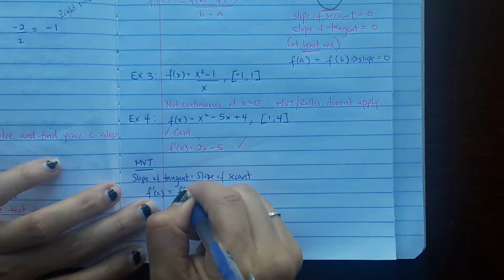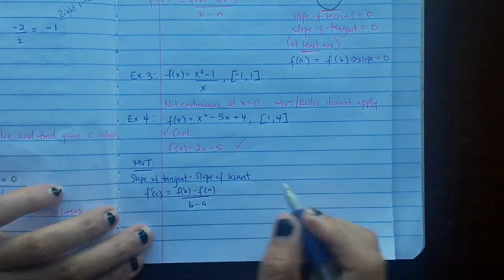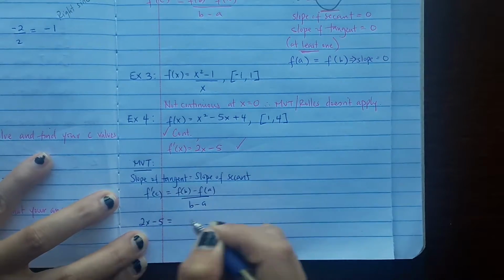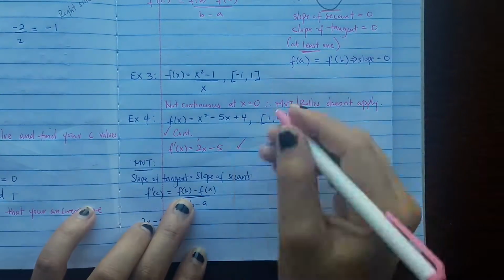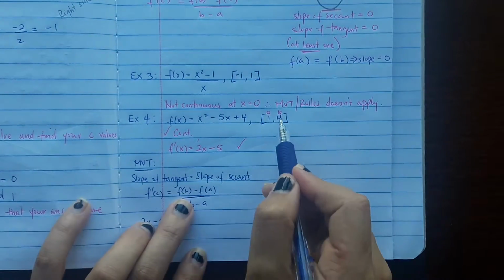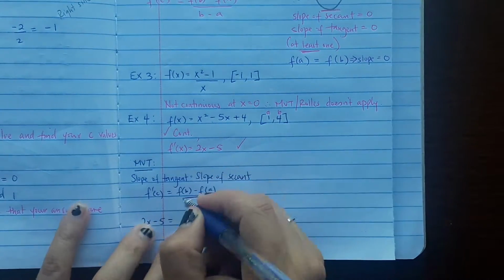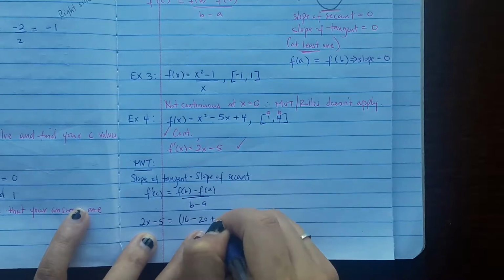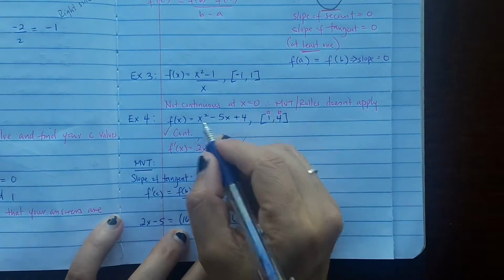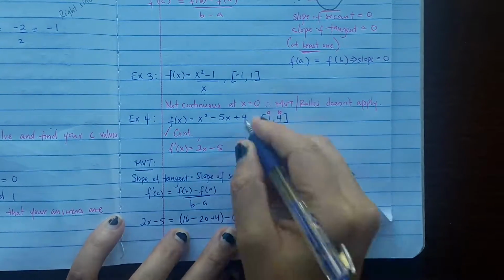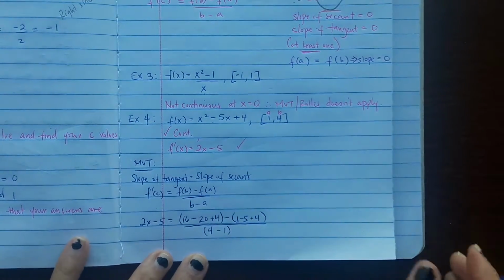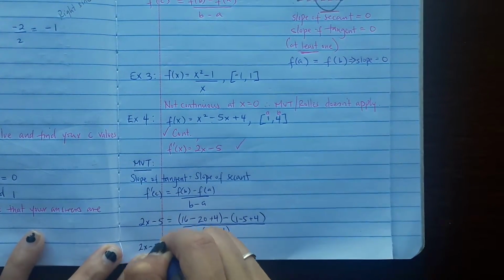So the mean value theorem says that the slope of the tangent is equal to the slope of the secant. The derivative of that function at that point is 2x minus 5, and that has to equal the slope of the secant. So let's find f of b. F of b, you're just plugging in 4, so you're going to get 16 minus 20 plus 4, minus, and then you're plugging in 1, so you're going to get 1 minus 5 plus 4, all over 4 minus 1, because b minus a.